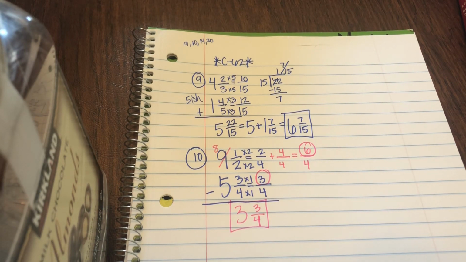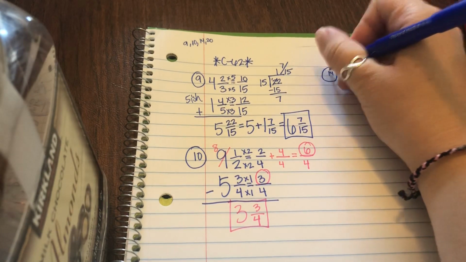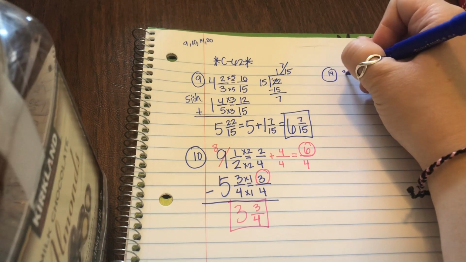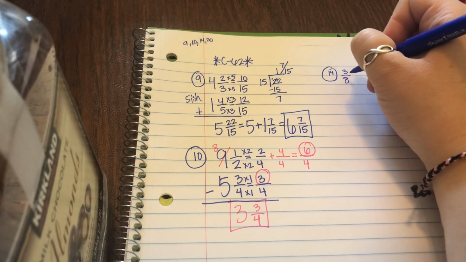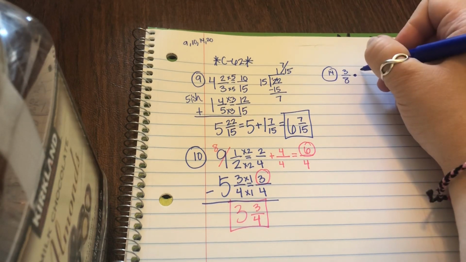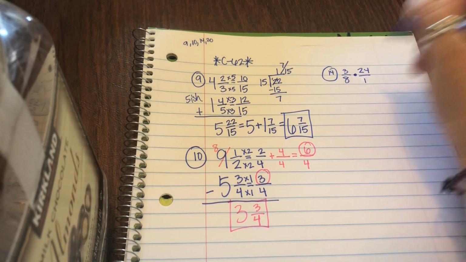If you got that right, congratulations. All right, let's also take a look at problem number 14. Number 14 says 3/8 of 24. Well, when you have a fraction followed by the word of, that means multiplied by 24. And when you have a whole number, you just put it over 1.